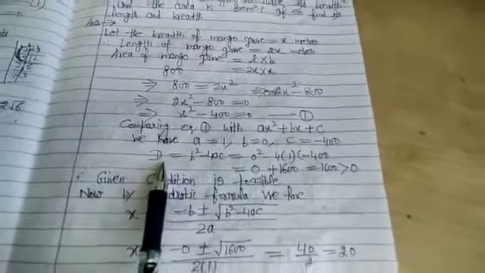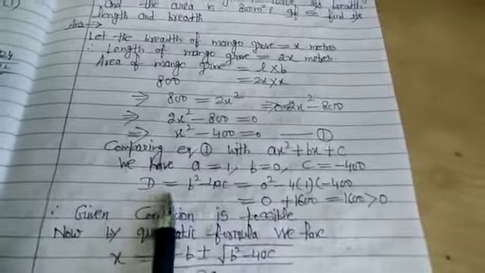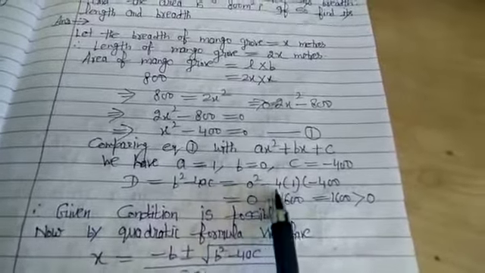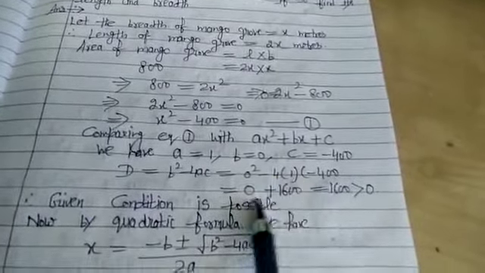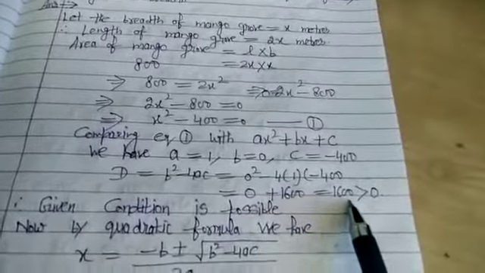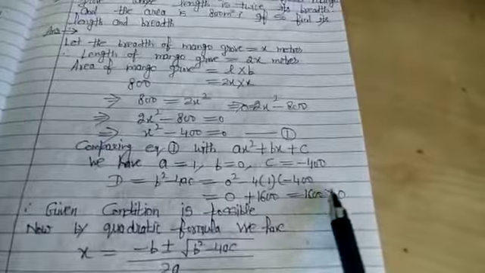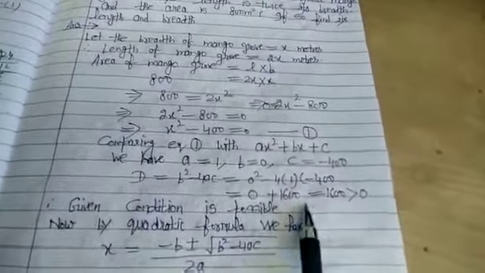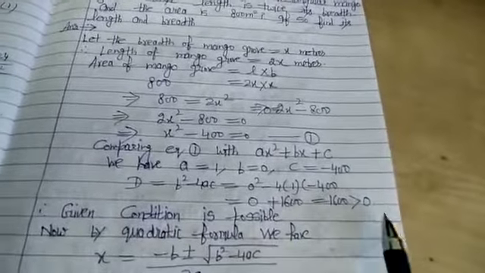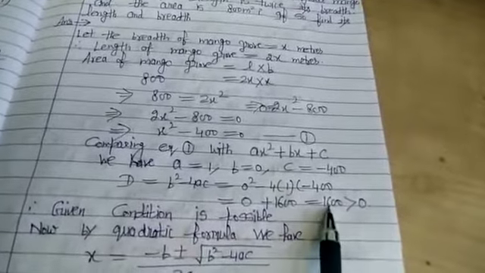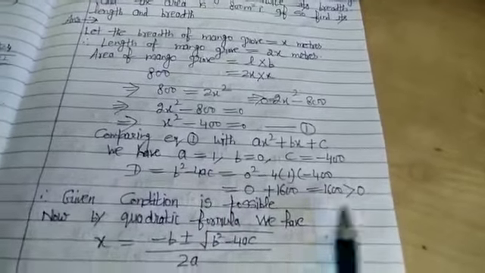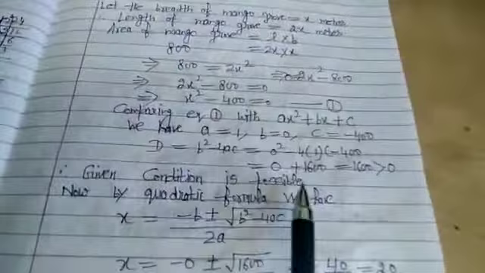Now we'll find the discriminant. So the value of D is b square minus 4ac, 0 square minus 4 into a into c. It is coming 1600. We have discussed the three conditions, that is, the nature of roots. When the discriminant is greater than 0, then we have two different real roots. So the discriminant is greater than 0 here. Therefore the given condition is possible.